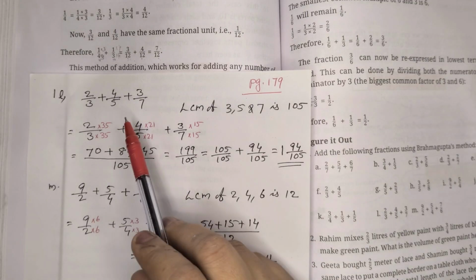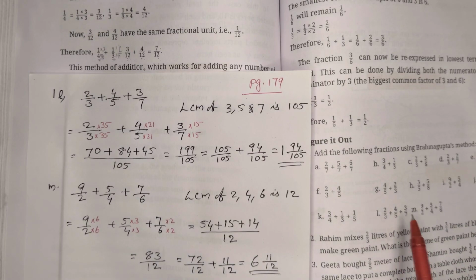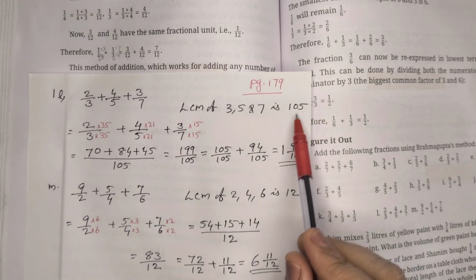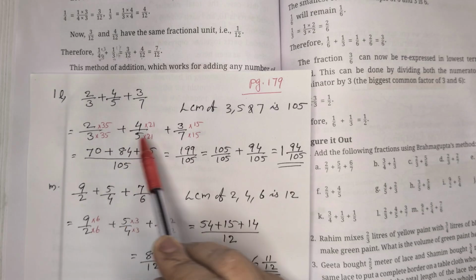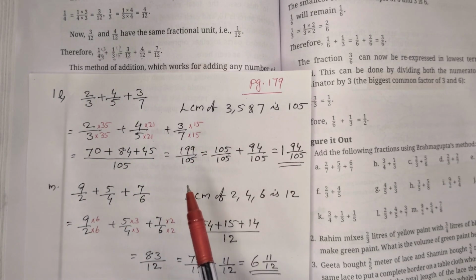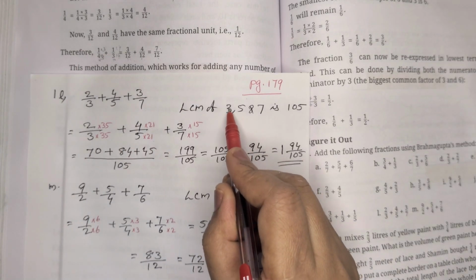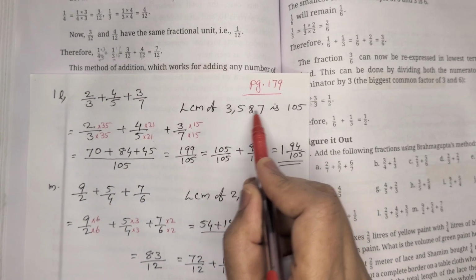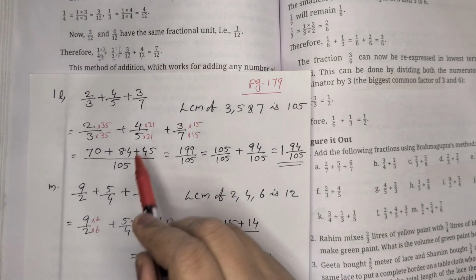Next is L. 2 by 3 plus 4 by 5 plus 3 by 7. Denominators 3, 5, 7. LCM of 3, 5, 7, that is 105. So multiply the first fraction with 35. Second fraction with 21. Third fraction with 15. Here we can see 3 is the denominator. So remove this 3 and get the rest of that. So 5 into 7, 35. Multiply the first fraction with 35.